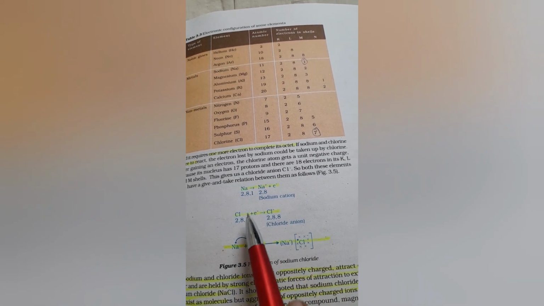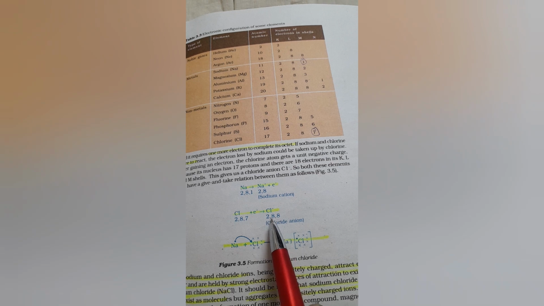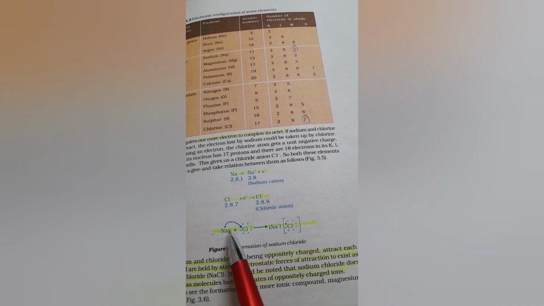Now the new configuration would be 2, 8. So we call it sodium cation. Positive ions are called cations and negative ions are called anions. Remember that. So chlorine accepts the electron which is removed from sodium and becomes Cl minus. The configuration becomes 2, 8, 8. Here it is 2, 8, 7. 1 electron from sodium gets added here and it becomes 2, 8, 8. See, this is the formation of sodium chloride.